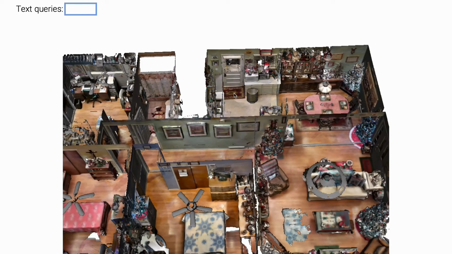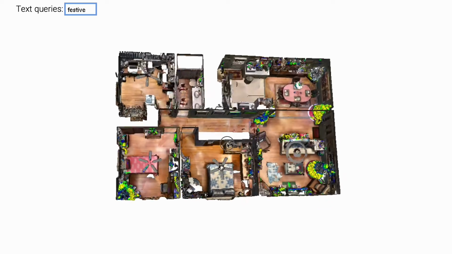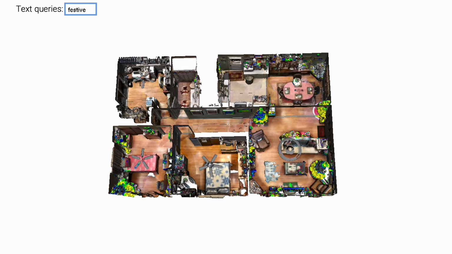It's general enough to identify room types like bathroom, where it highlights all types of surfaces in the room. And finally, it even works for abstract concepts like festive, where it finds Christmas decorations. And all of these results were generated in real time without labeled training data from any 3D dataset.